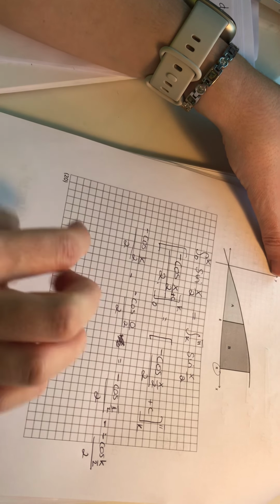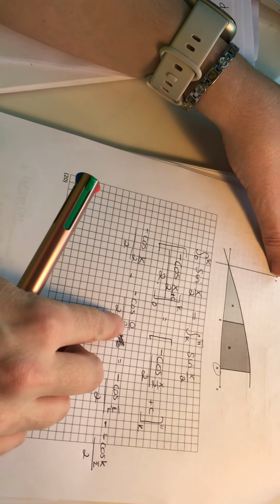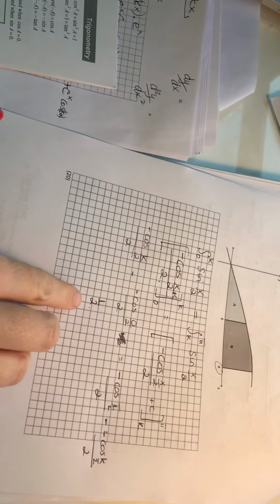We have the cos of 0. I'm going to go to my log tables page and even my calculator. Okay, so the cos of 0 is 1. So that's a half there, minus the cos of 0 is minus 1. There's that minus.